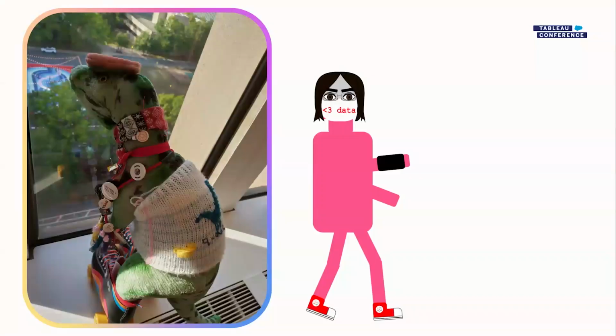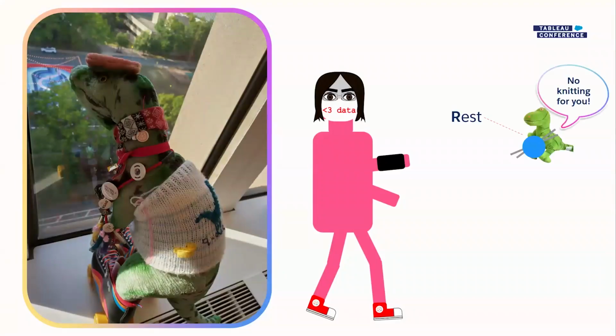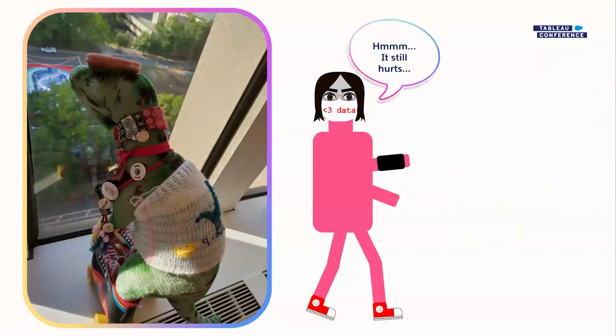So, I thought maybe I just sprained my wrist. So a little rest, no knitting, a little ice, a little compression and stabilizing with a wrist brace, a little elevation, RICE. Everything would be fine in a couple days, right? Well, it was and it wasn't.